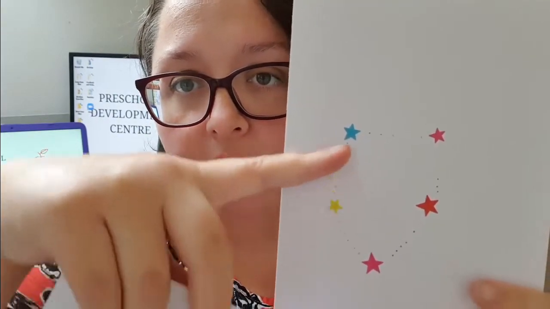I think using the star stickers gives them something to work towards with the ruler and the pencil. It's not on a really long line that isn't going to end. It's just from here to here and then from here to here.